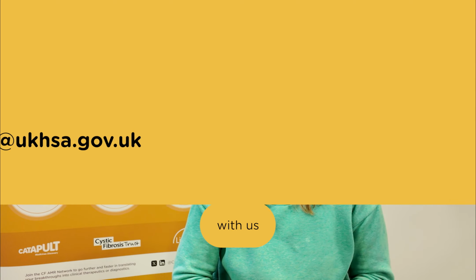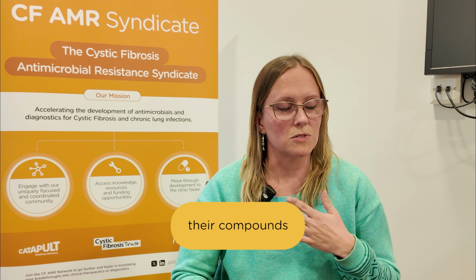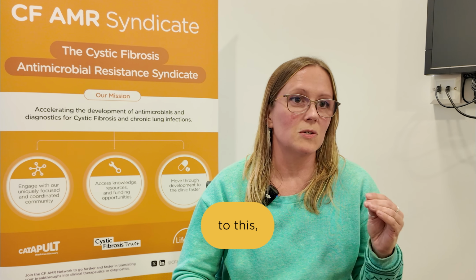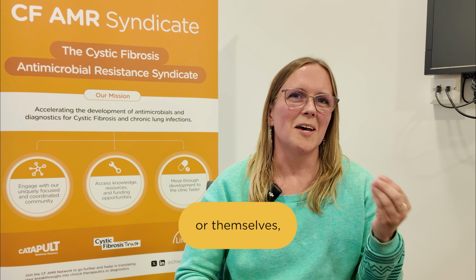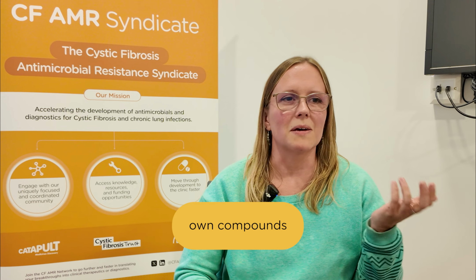Researchers can get in contact with us with our email address. That's to initiate discussions, and then there are either two pathways that we generally go down. So either the researchers can send their compounds to us and my team will test them against the panels that we host, or especially if there is a multidisciplinary training aspect to this, they can actually send a person, a student or themselves, to bring the compounds to the lab themselves, get training in the relevant microbiology techniques so they can test their own compounds against the panels.